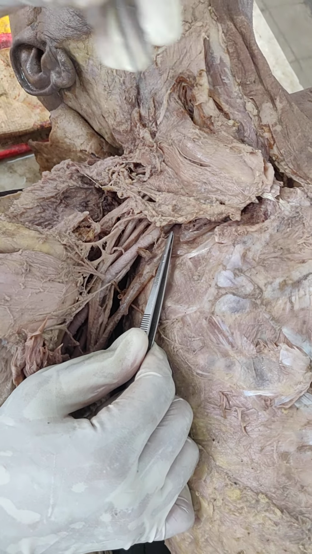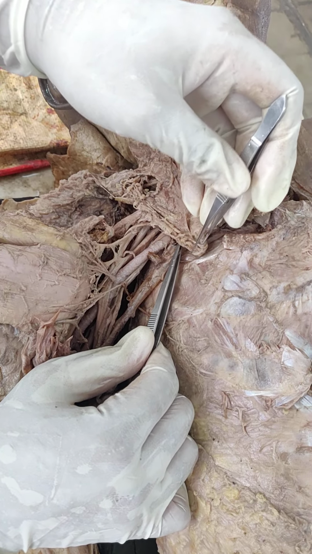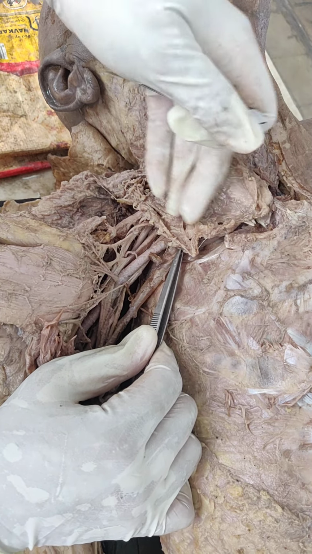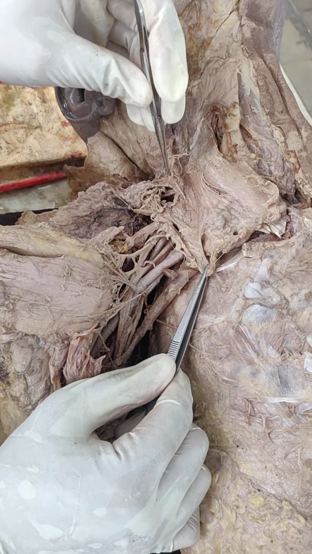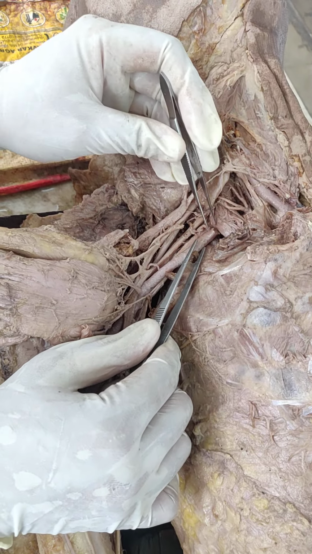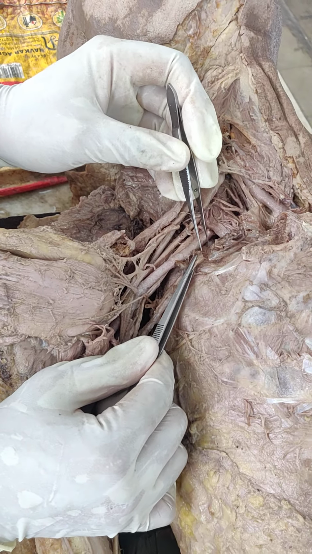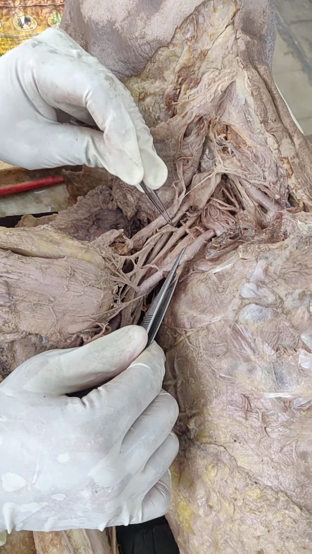The third part of the subclavian artery is related anteriorly with the muscles of the neck, mainly the sternocleidomastoid, as well as the external jugular vein, and also the subclavius and the subclavian vein. Posteriorly, it is related with the brachial plexus.